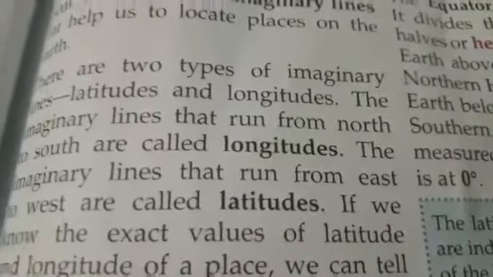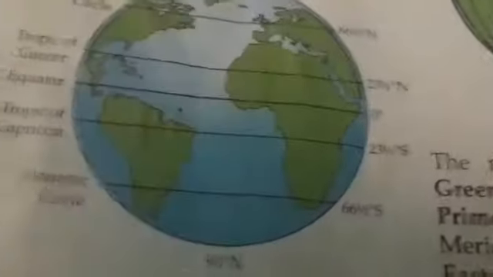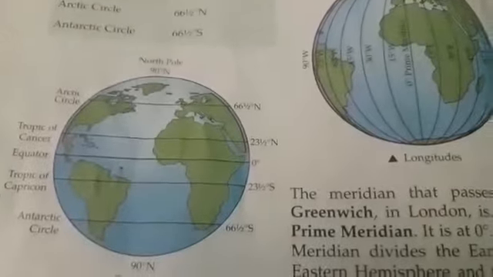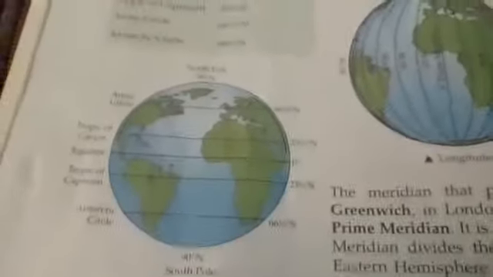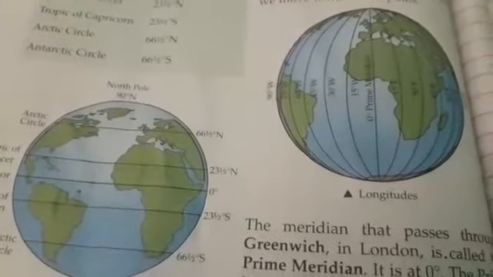So we see that each and every place had a particular address in degrees and directions on the basis of these imaginary lines called latitudes and longitudes. Now coming to this picture, these are latitudes and longitudes. The horizontal lines are the latitudes whereas the vertical lines are the longitudes.